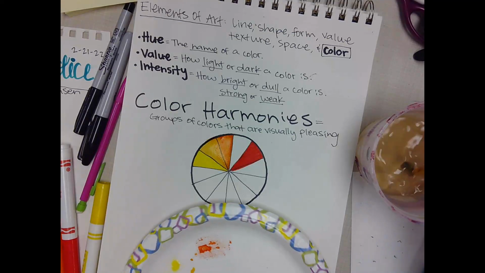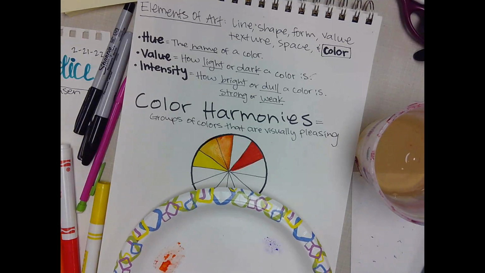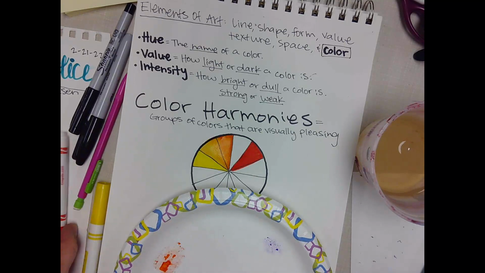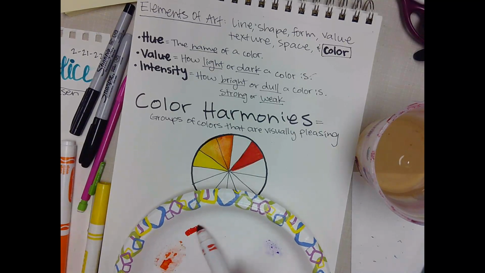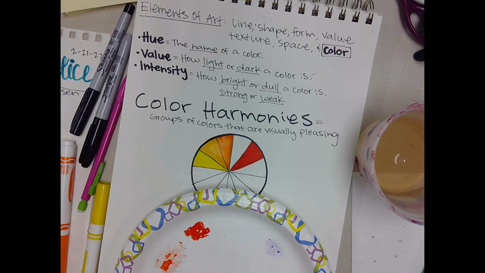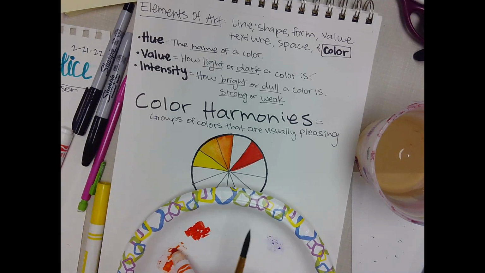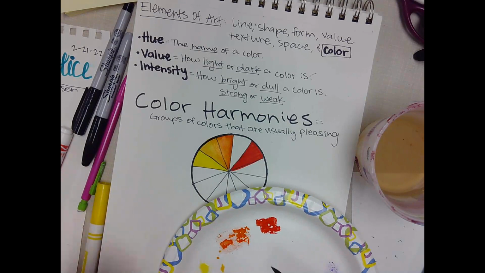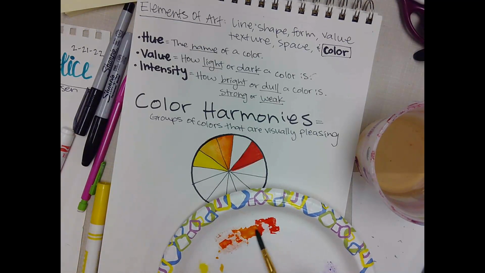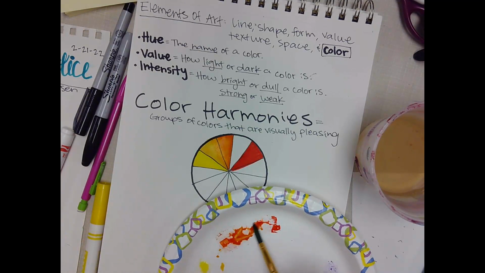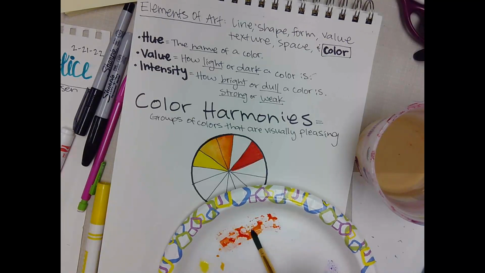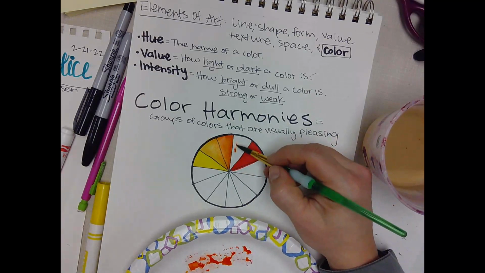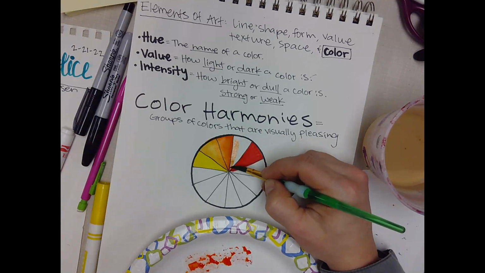And I'm going to wash my brush, add a little red marker to my paint palette, a little bit more orange, and I'm going to mix those on my paper plate and use that new color to paint in my red-orange space.